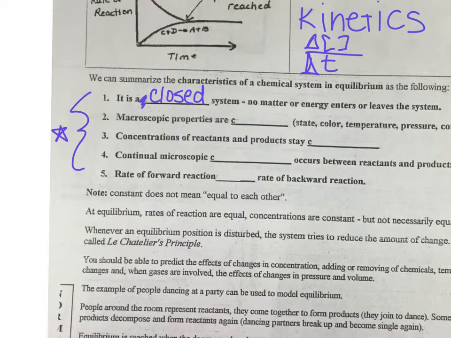Or you have to take into account, like we did, hey, whatever mass is missing obviously went to the room, so you could subtract the mass that was missing, and that was the gas, right? And you guys can do those. So you can make assumptions, all right? But you have to treat it as a closed system. Macroscopic properties are constant. Okay, and concentrations of reactants and products stay constant.